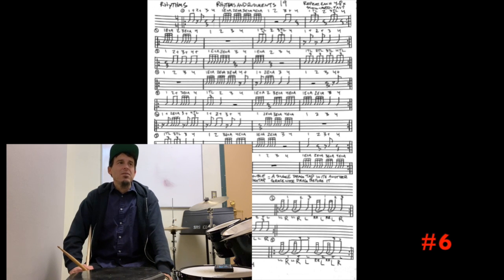For bar 2, we have an 8th note rest on the downbeat of 1. We'll hit the and of that beat. 8th notes on beat 2. 8th note rest on the downbeat of 3. We'll hit the and of that beat, and a quarter note on beat 4. Bar 3 has a quarter note rest on beat 1 with 16th notes for beats 2, 3, and 4. And then bar 4 is a whole note rest.